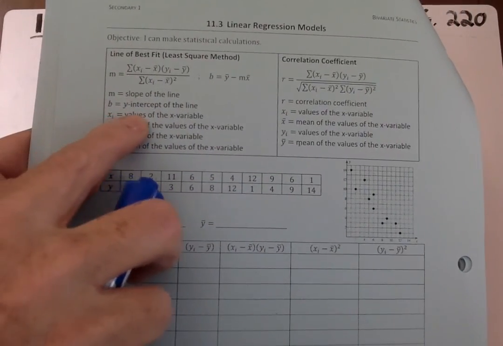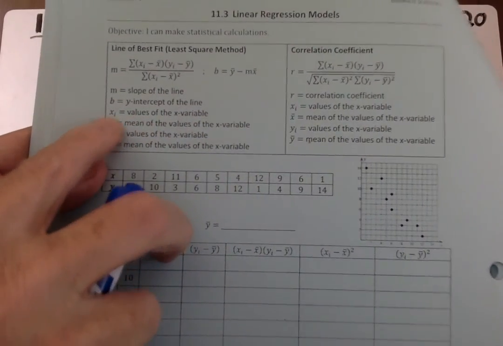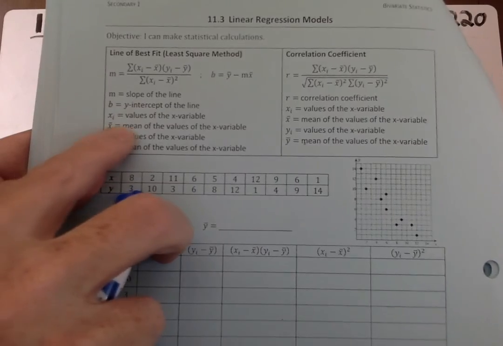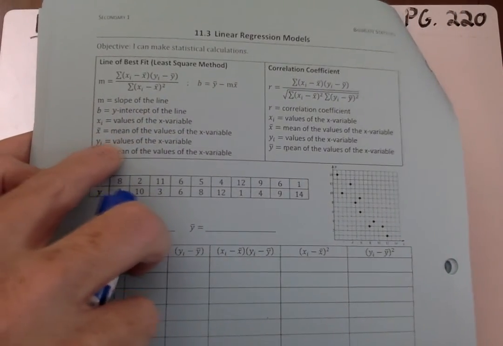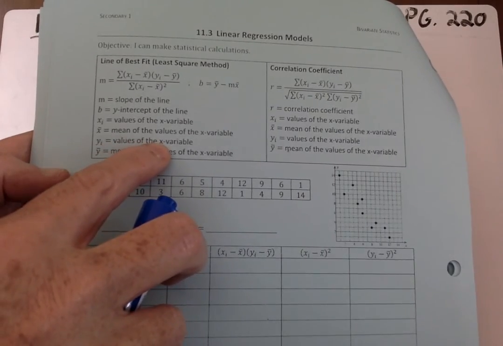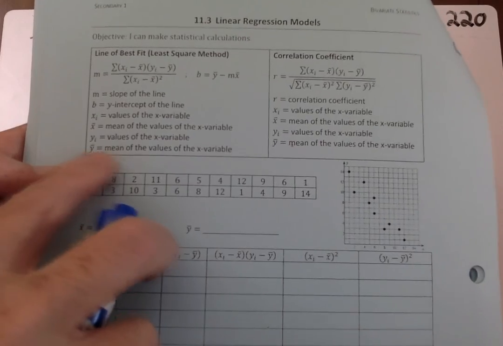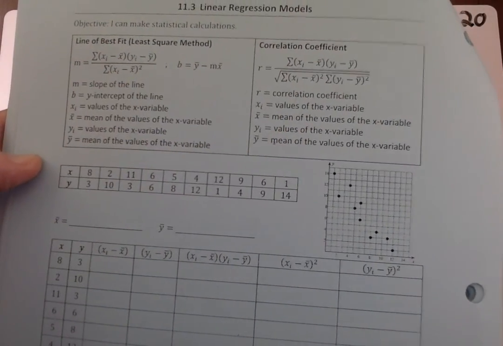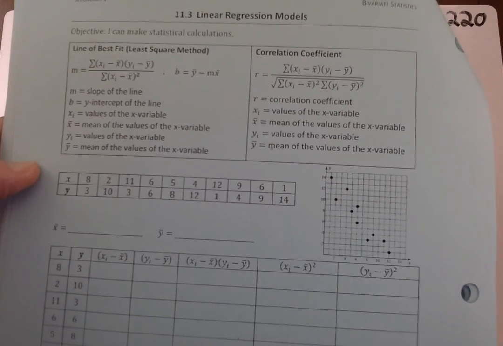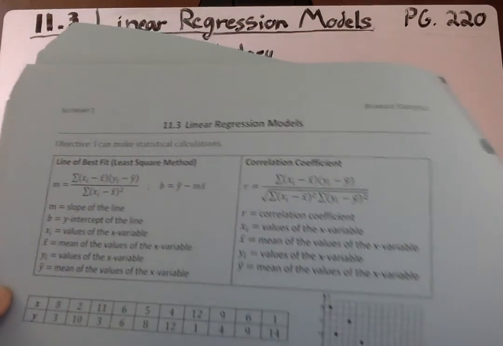x sub i is the values of the x variable. x bar, or x mean, means the mean of the values of the x variable. y sub i is all the values of the y variable. And y bar is the mean of the y values, basically. The correlation coefficient is that fancy formula, and we will get into that a little bit more. Hopefully you can see that okay as we go on.